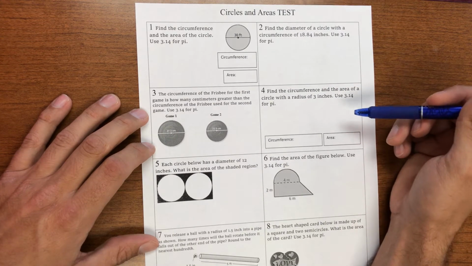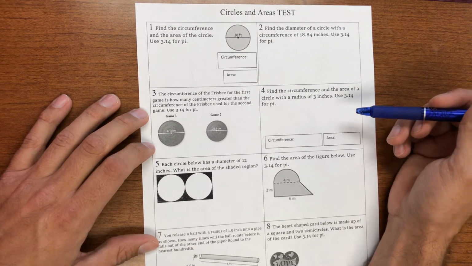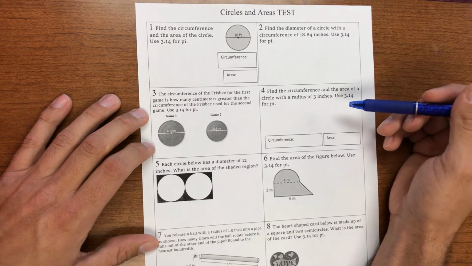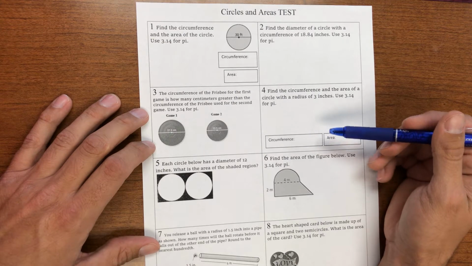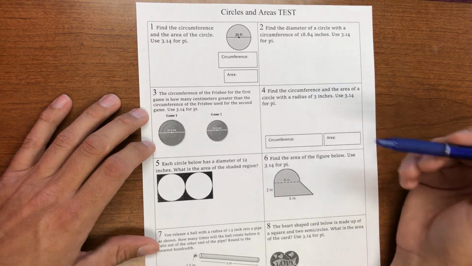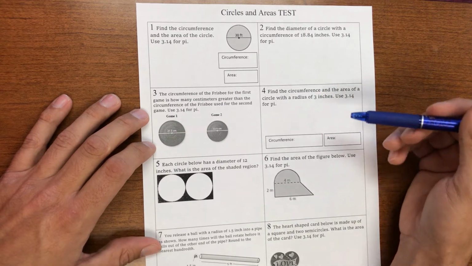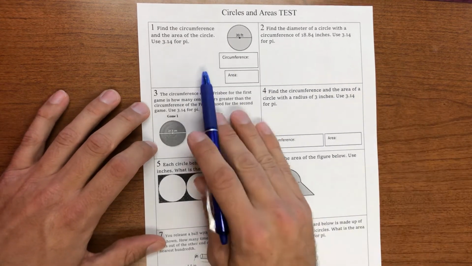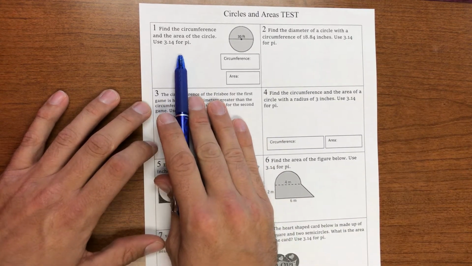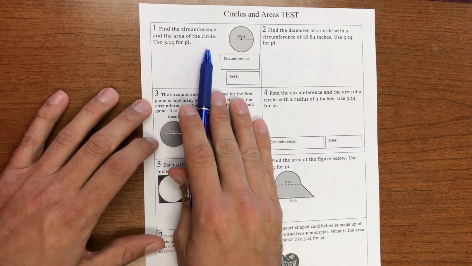And just like always, you're going to write me a sentence and tell me what you did wrong on the test. Maybe you forgot to cut a circle in half, or maybe you multiplied by the diameter instead of the radius. Whatever it is that you did wrong, you're going to fix it, and tell me what that was. So question number 1, find the circumference and the area of the circle.